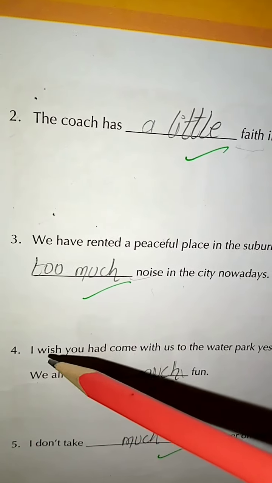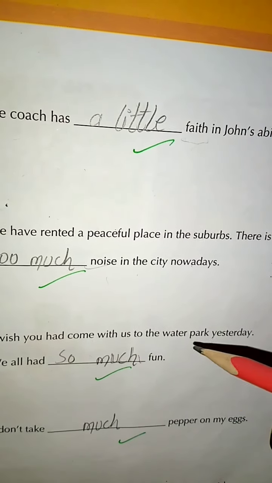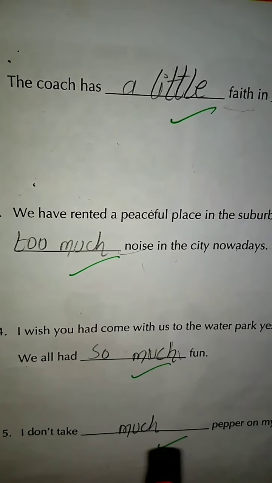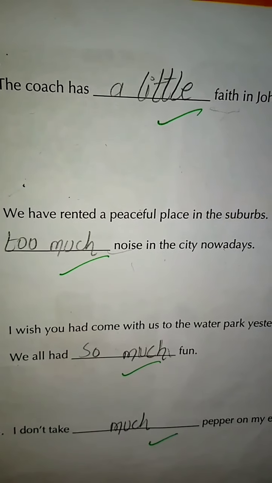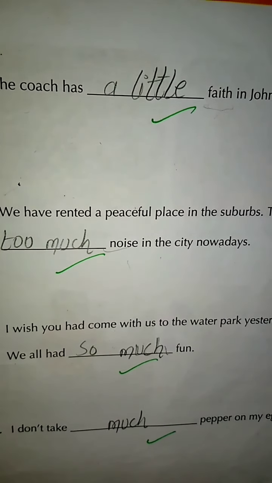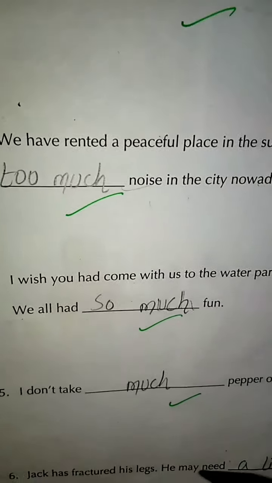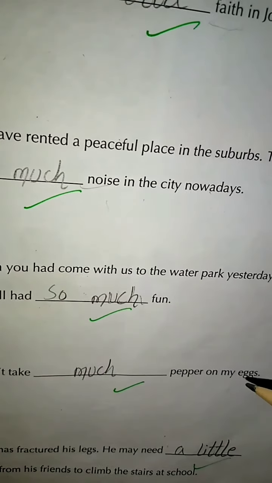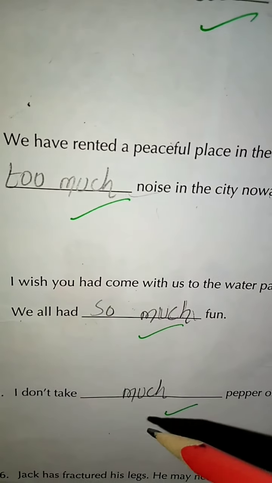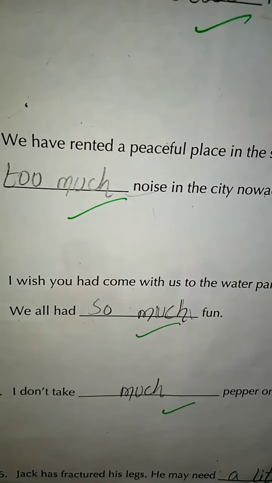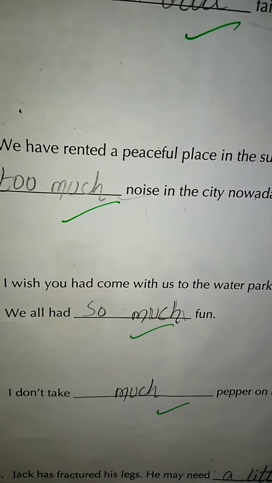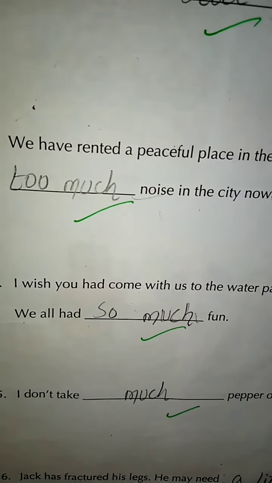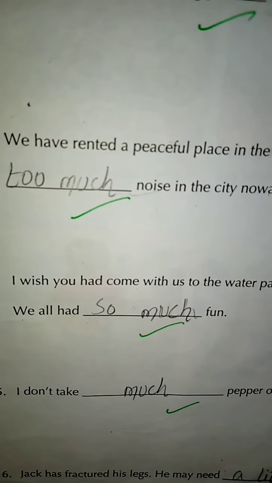Number 4: I wish you had come with us to the water park yesterday. We all had dash fun. So we will use so much with it, because we use so much to show a large quantity or extent. ठीक है. Number 5: I don't take dash pepper on my eggs. So इसके साथ क्या आएगा? Much. We will use much with it, because we use much with uncountable nouns. ठीक है, तो क्या कह रहे हैं कि मैं ज़्यादा पेपर जो है वो अपने एग्स पे नहीं यूज़ करती, प्रेफर नहीं करती. ठीक है.